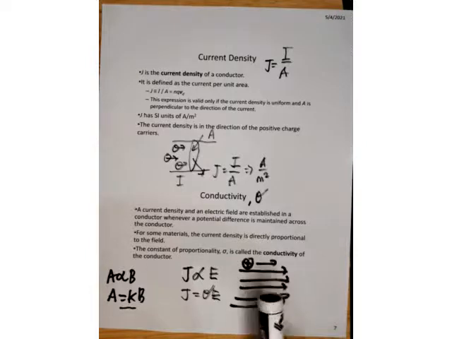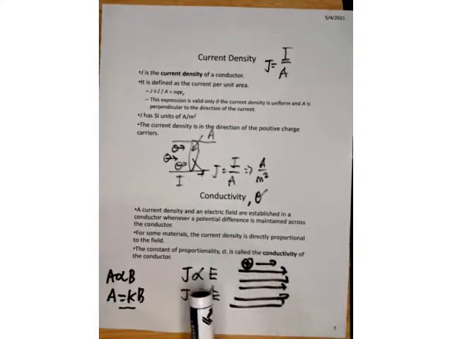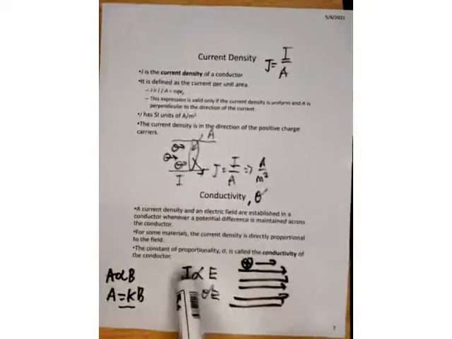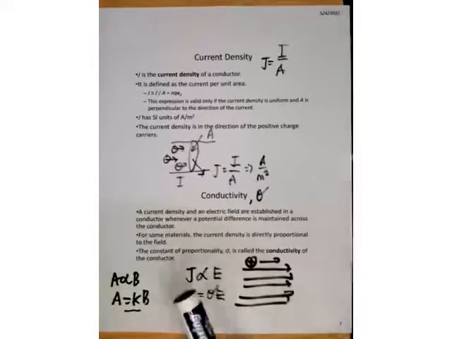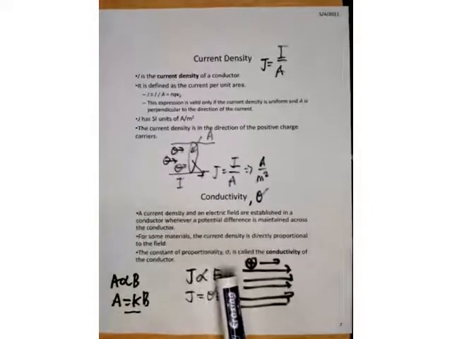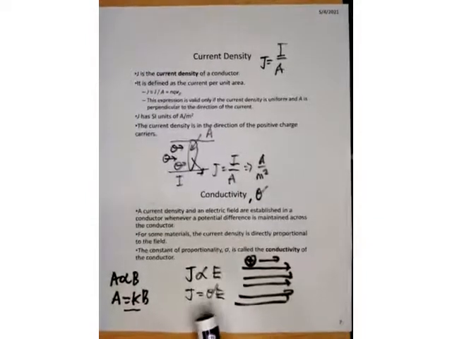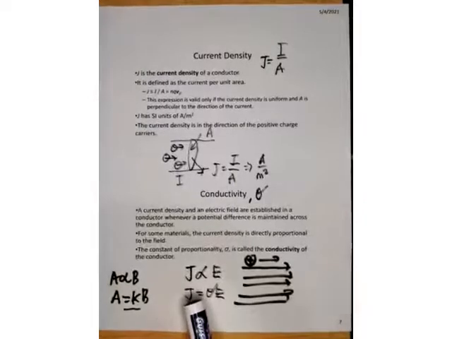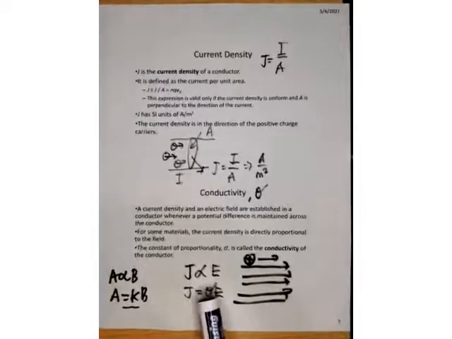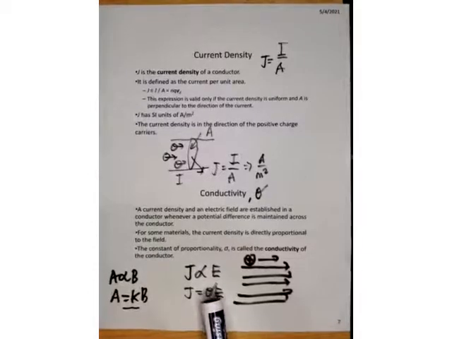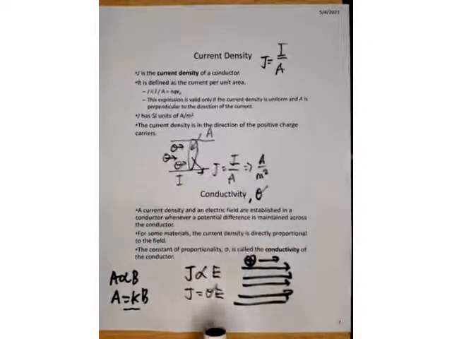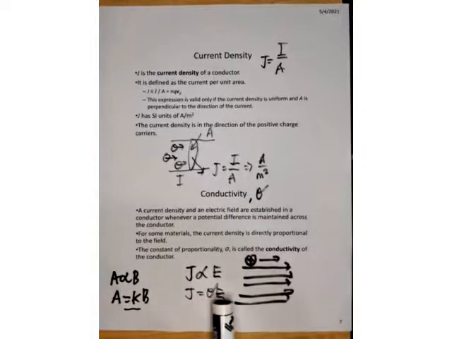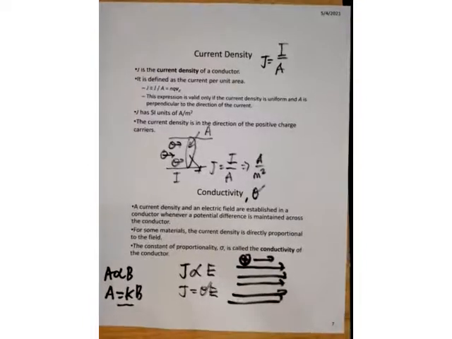Okay? So meron daw relation ang current density. Proportional daw kasi yung current density doon sa electric field. At kung isusulat natin siya mathematically, yung current density ay equal sa sigma times the electric field, where sigma is the symbol for conductivity. So J, current density is equal to conductivity times the electric field.